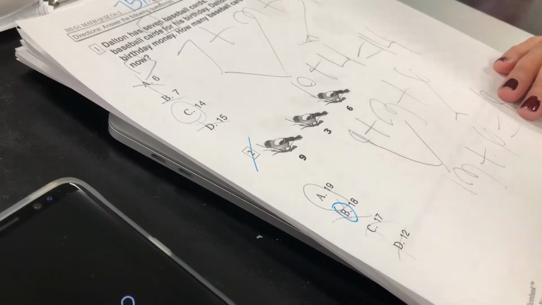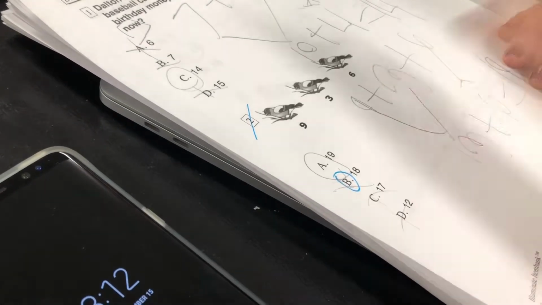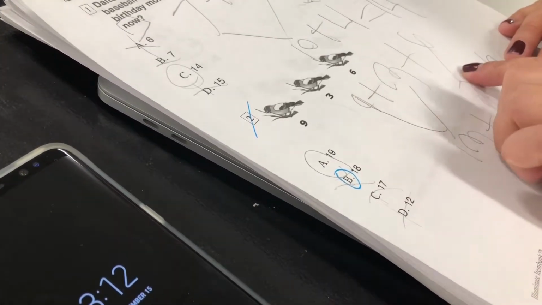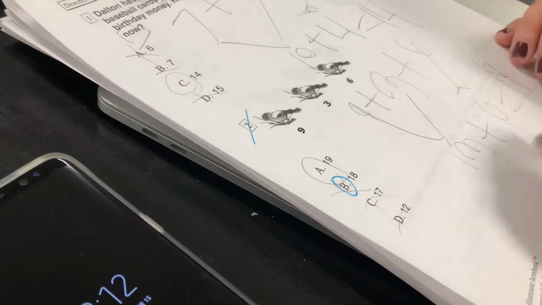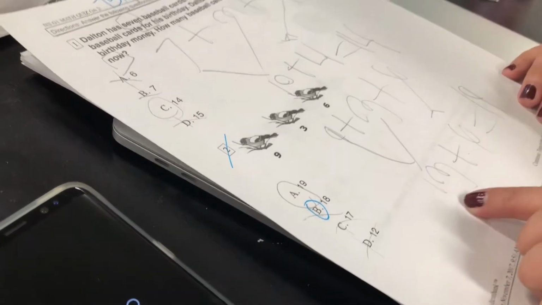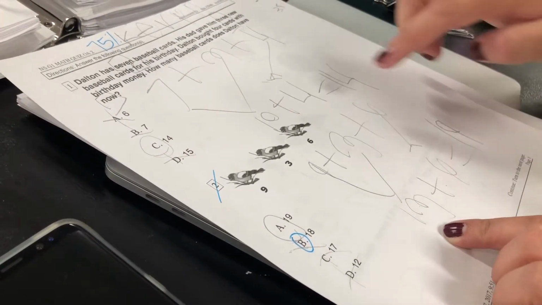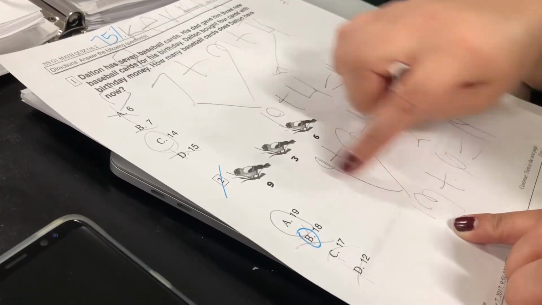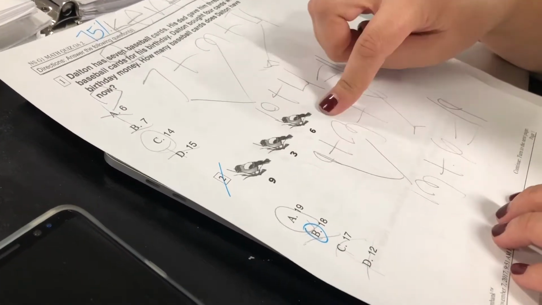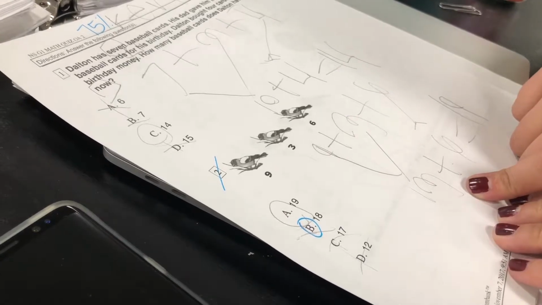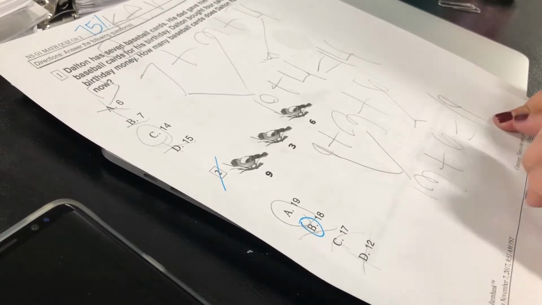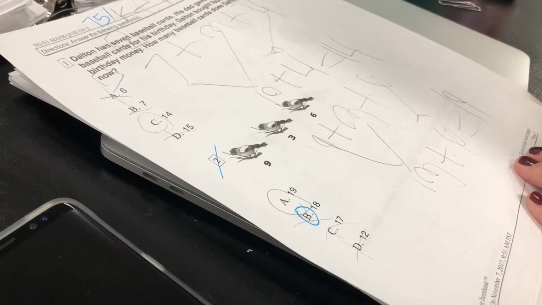And this one was one that was read to them, so he didn't have anything to underline, but he knew the correct operation by listening. And let's see, he had a calculation error here. 9 plus 3, he said it was 13. So then that gave him an incorrect answer at the end.